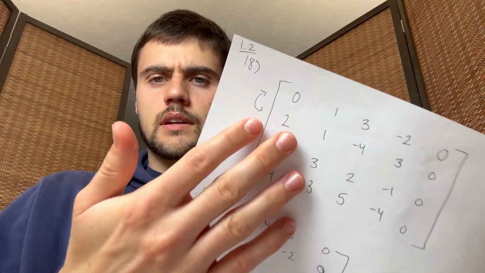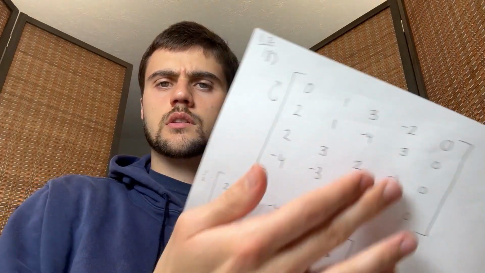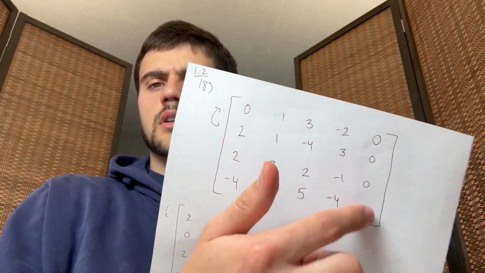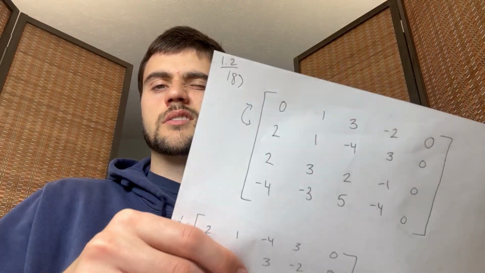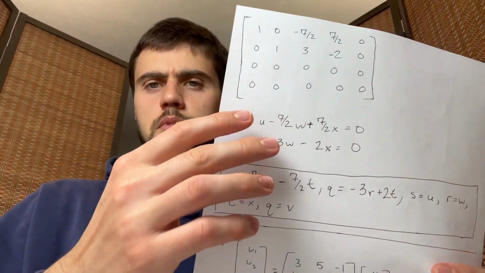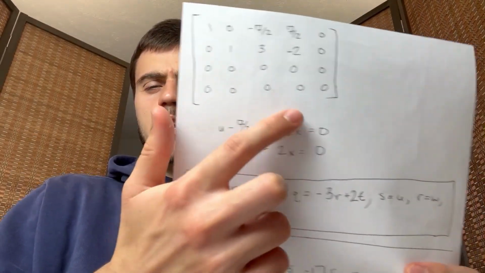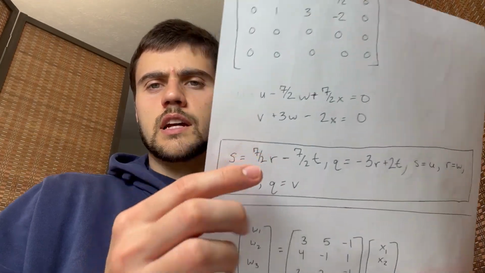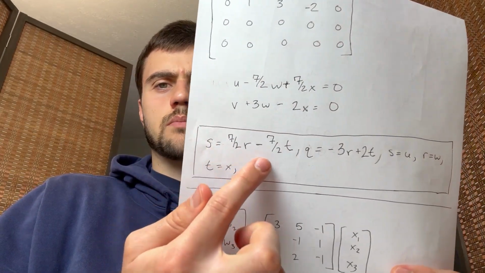All right, so I went back into the review problem from 1.2, and I augmented this, but this was a huge linear system, I should say. Four unknowns, all equals zero, so it's a homogeneous linear system. I did Gauss-Jordan elimination until I couldn't anymore. Then I pulled these two equations back out of this augmented matrix, and then I made up my parametric equations.